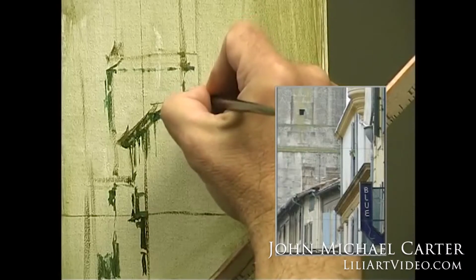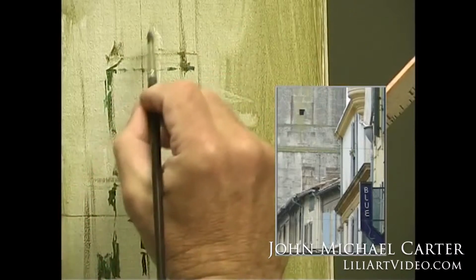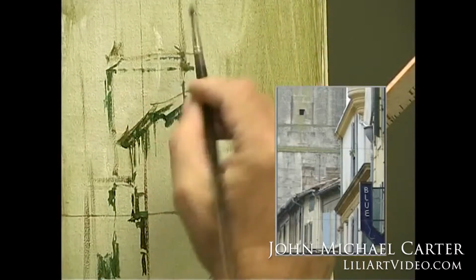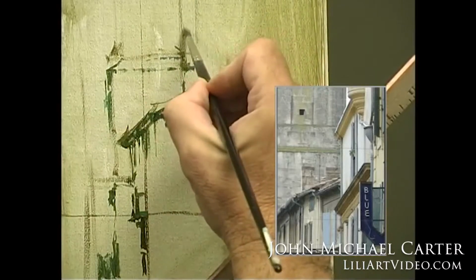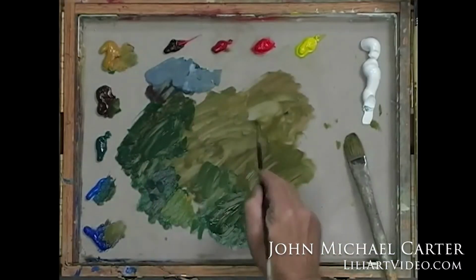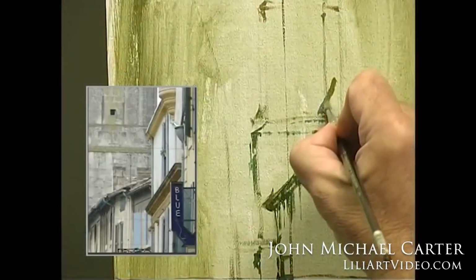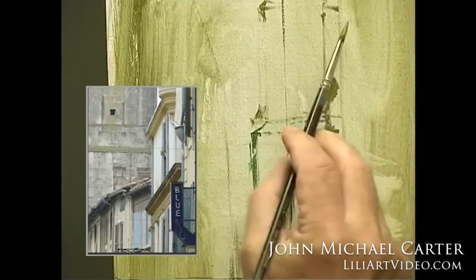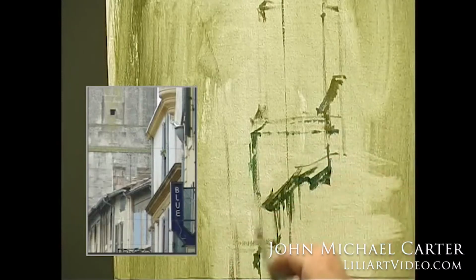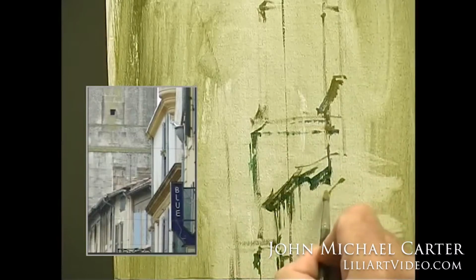Now, the facade of the next building comes up here to just above that little roof line I just established in the church, and then the next overhanging eave will be right above that. And there's actually one below it as well. Let's go ahead and put that in.